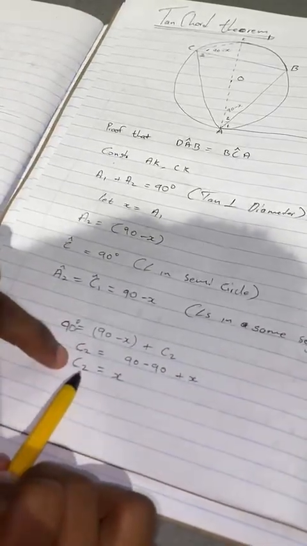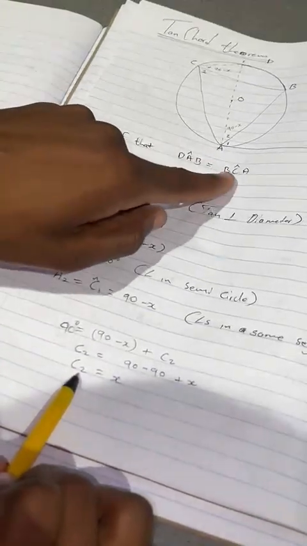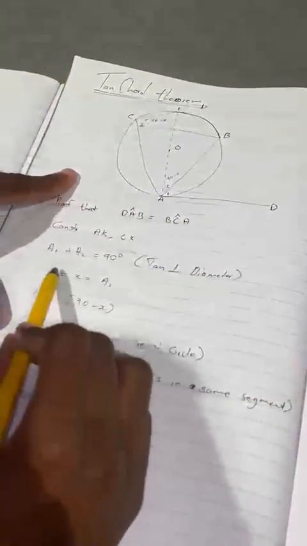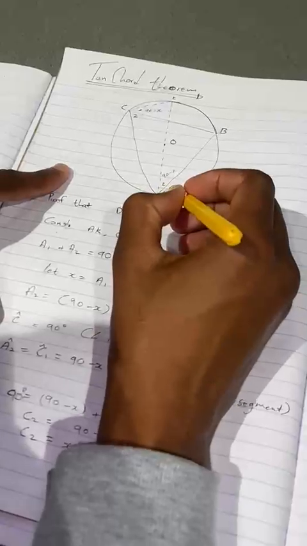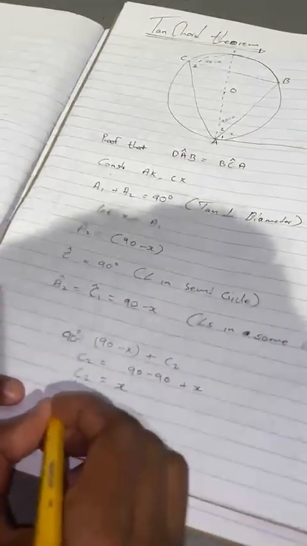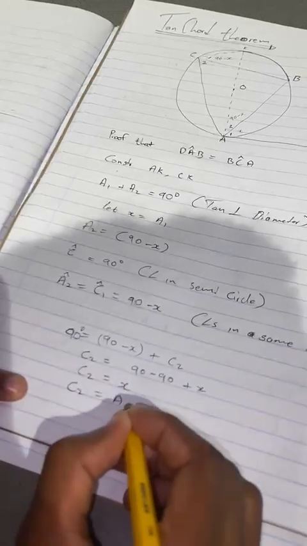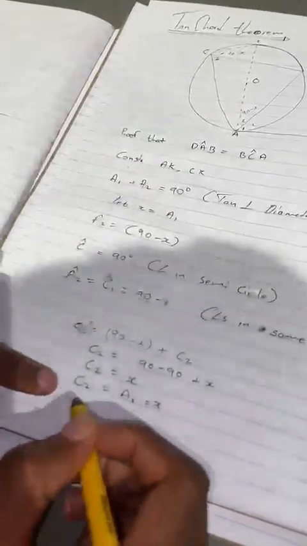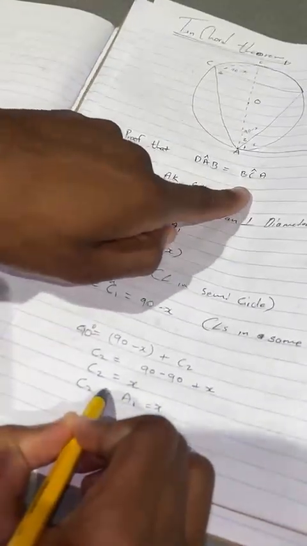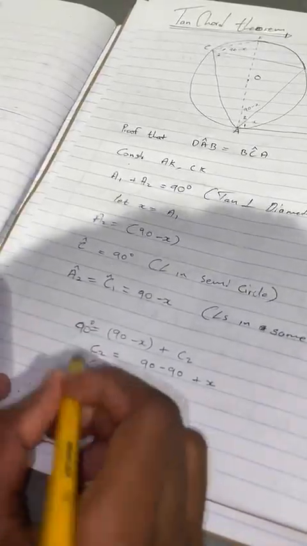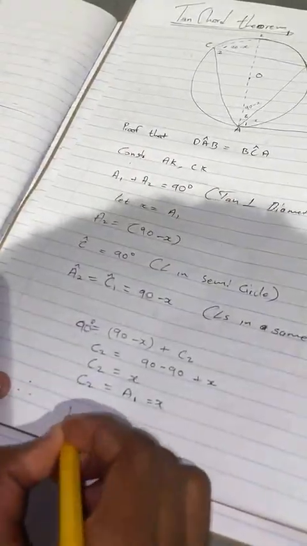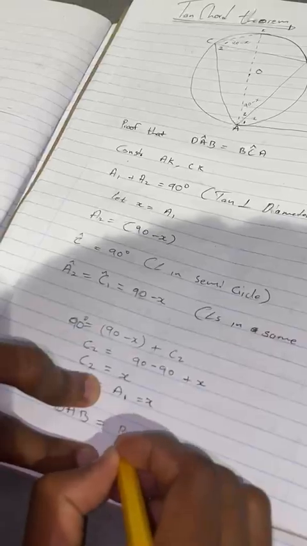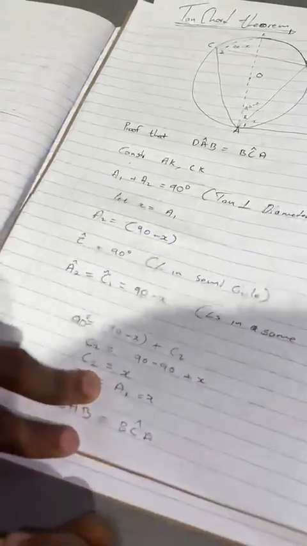But what is C2? Oh, C2 is angle BCA. And remember we let A1 be equals to x. Therefore we have proven that C2 is equals to A1 is equals to x. And that is what we were required to prove. Therefore you can write that down as per required: DAB is equals to BCA. Thank you.